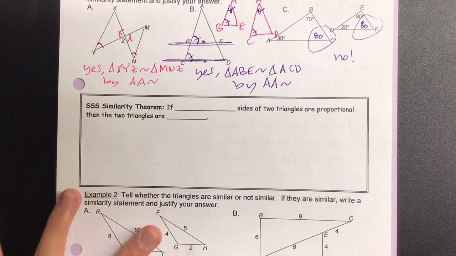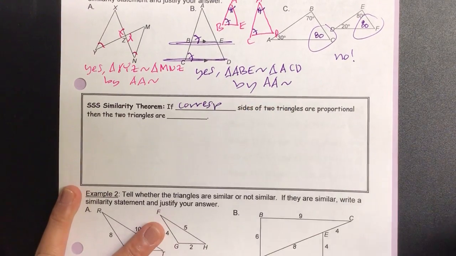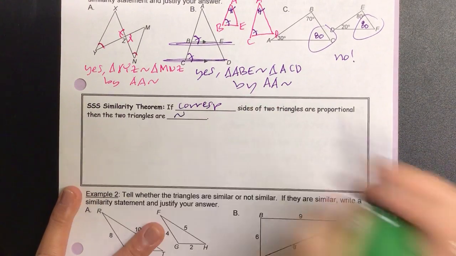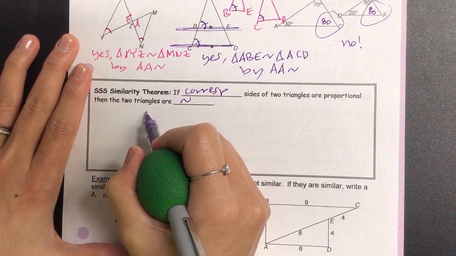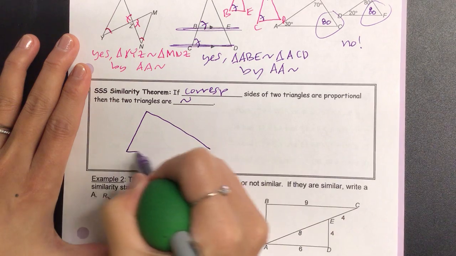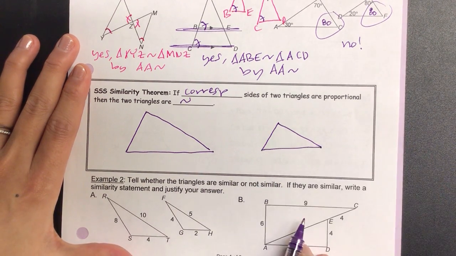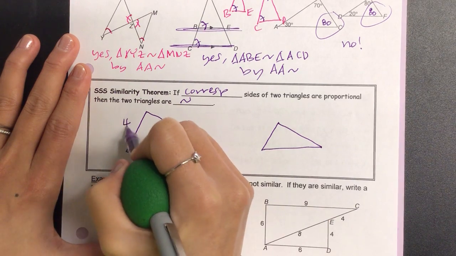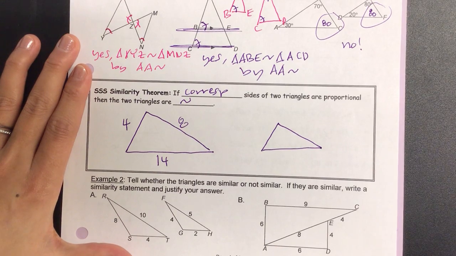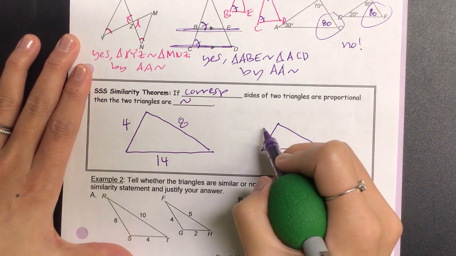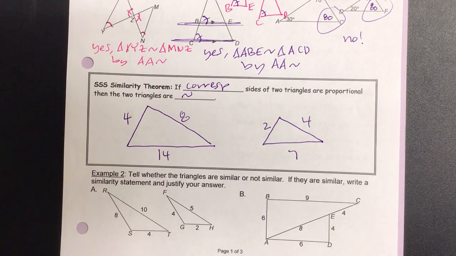For side similarity, if the corresponding sides are proportional, then they are similar. And I'm going to give you an example. Draw me a big triangle on the left and draw me a smaller one on the right. And let's say I have 4, 14, and 8. Clearly figures not drawn to scale, right? 2, 4, and 7.